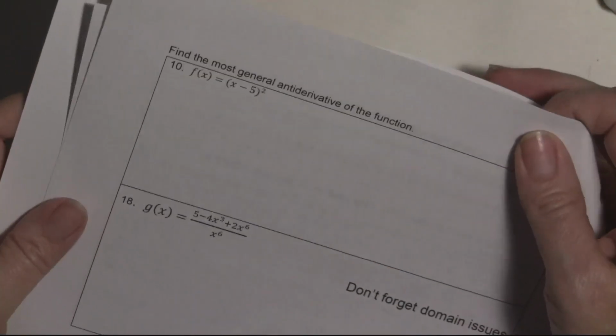Was that a problem out of your book? Yeah, that was problem number 6 out of your book. This is problem 10 out of your book.